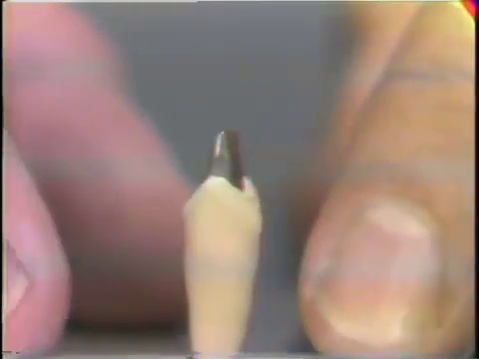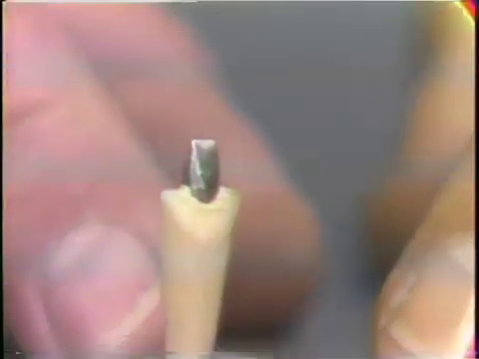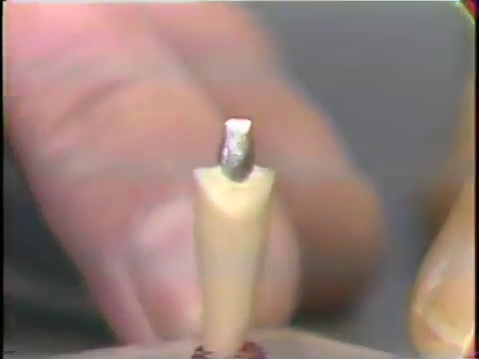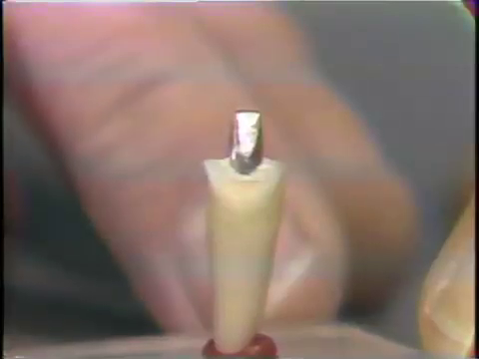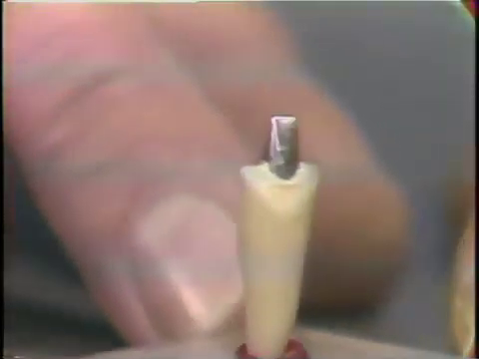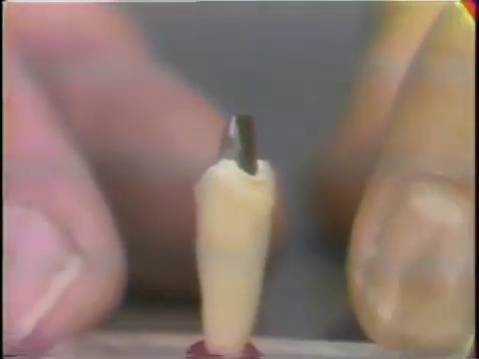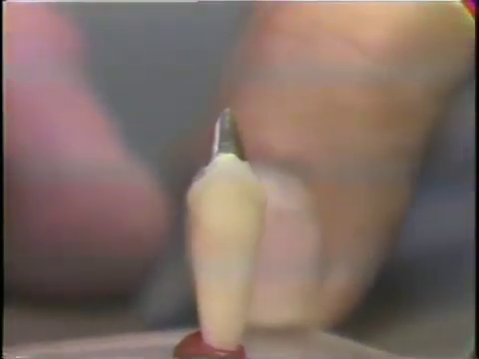root canal. This post, and this particular one, is a Charlton post. It's a prefabricated one which comes in a number of sizes and is fitted and adapted to the tooth in question, and the core part that you see is cut to the particular shape of a veneer crown preparation.